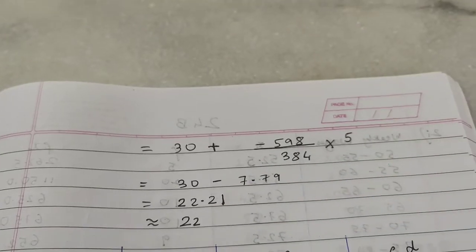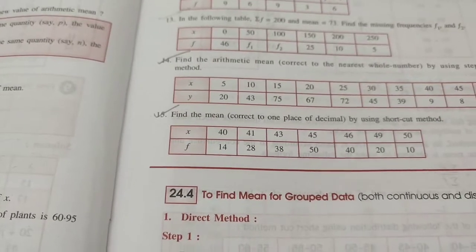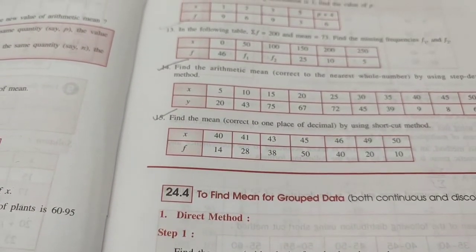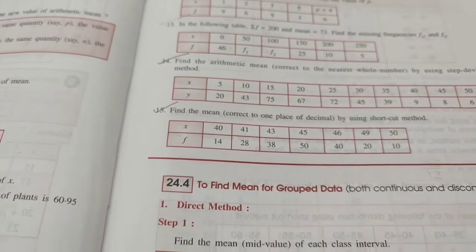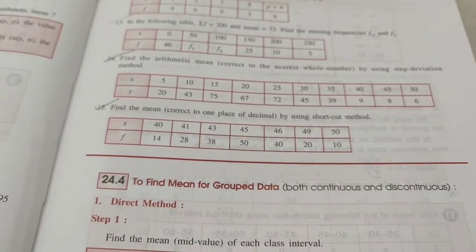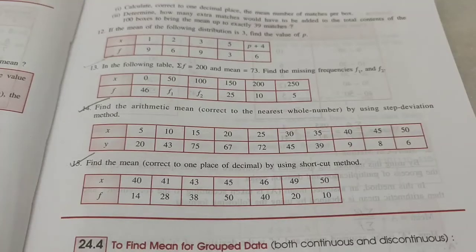Next, the 15 sum. So again, it's a tabulated data. They want the answer correct up to 1 decimal place, and this time they've asked us to use the shortcut method. So just like the step deviation method, the shortcut method is a little longer than the direct method. We call it shortcut because it is shorter than the step deviation method.